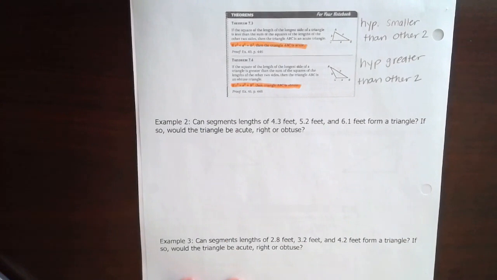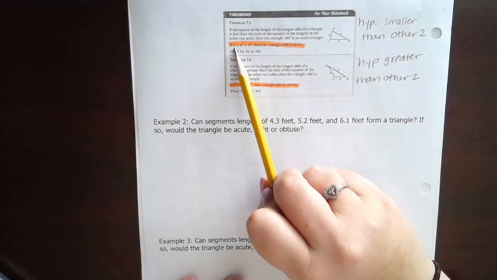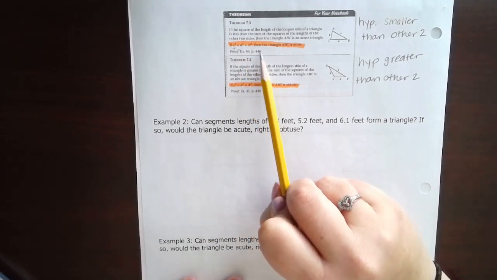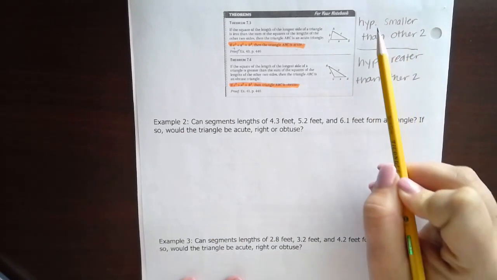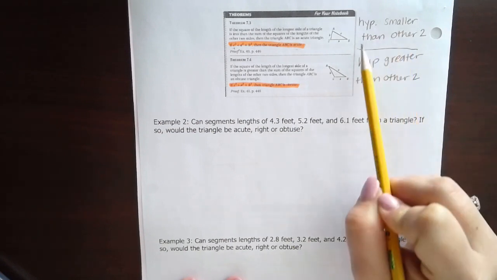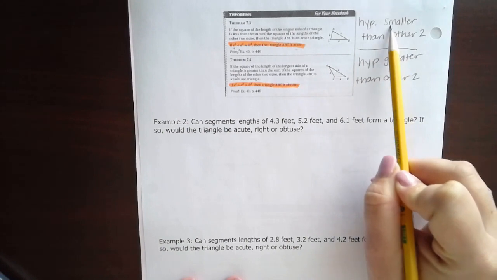It says if the square of the length of the longest side of a triangle is less than the sum of the squares of the lengths of the other two sides, then triangle ABC is an acute triangle. So what this says right here, the equation, I highlighted it, is c squared is less than a squared plus b squared, then it will be acute. I wrote a little note over here because this is how I remember it. If my hypotenuse squared is smaller than my other two sides added together squared, it's going to be acute. Smaller, acute.